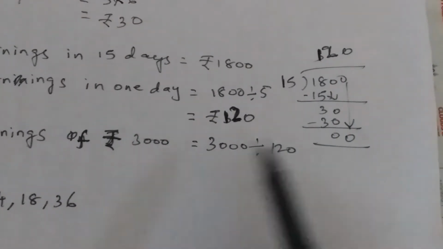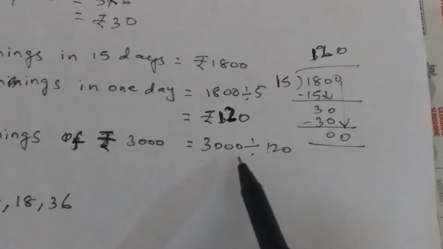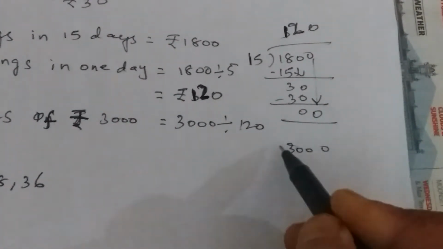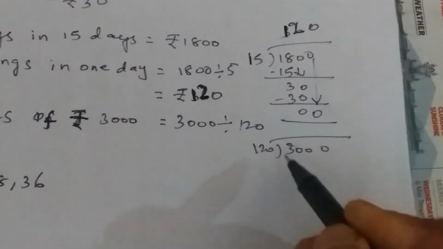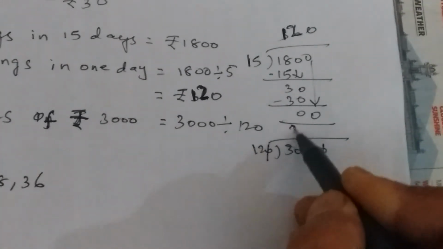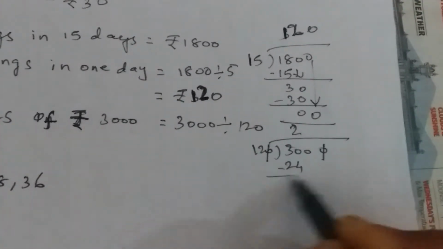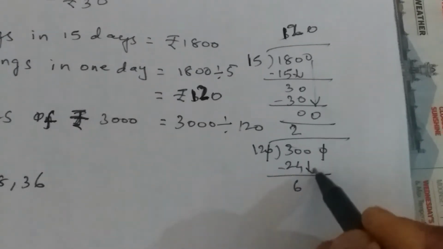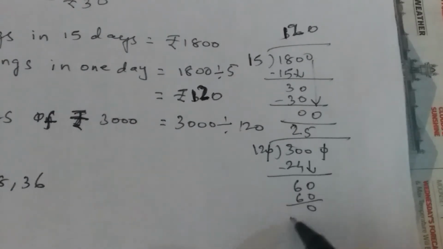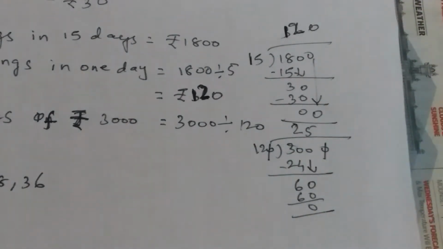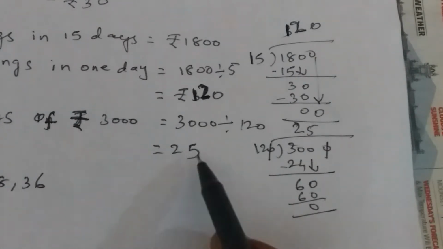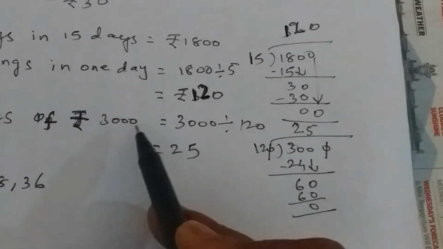We have to find the number of days. Earnings is given, so again we divide 3000 by 120. We can cancel 0 and 0, so divide 300 by 12. How many times? 12 twos are 24. When you subtract, the remainder is 6. Bring down the next number, 0. It becomes 60, and 5 twelves are 60. She has to work for 25 days to get 3000 rupees.